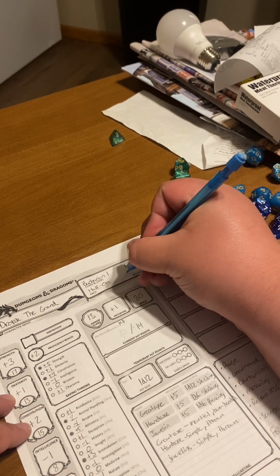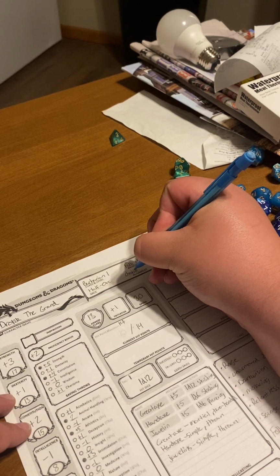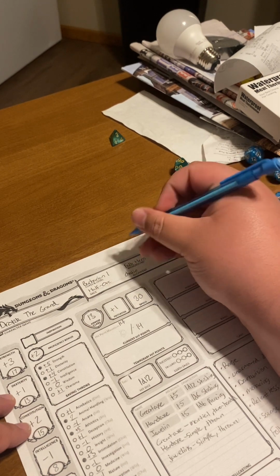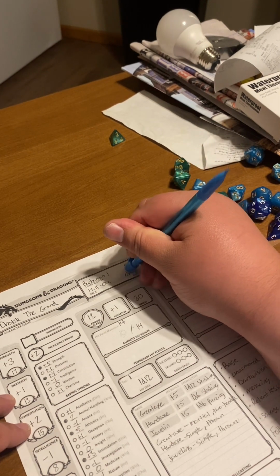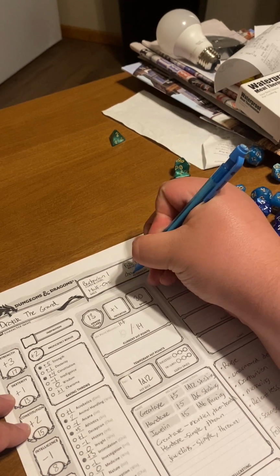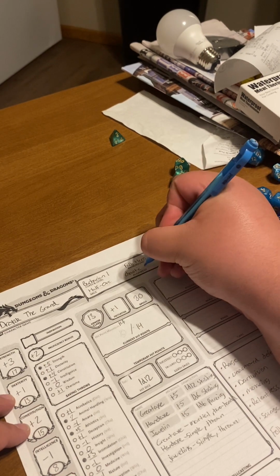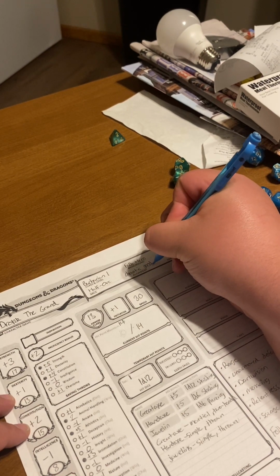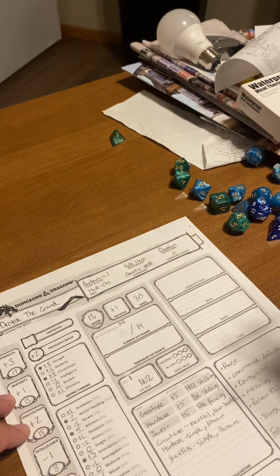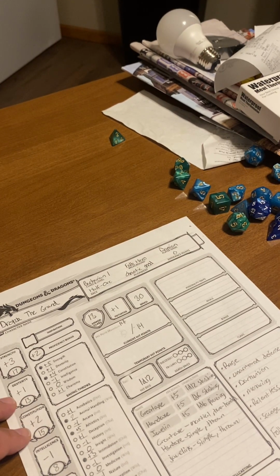We'll make him chaotic good, as opposed to the lawful or neutral alignments.